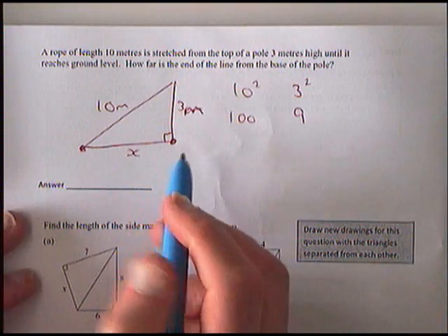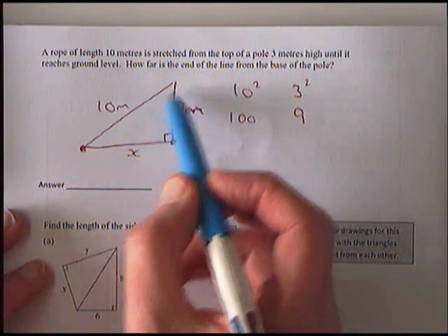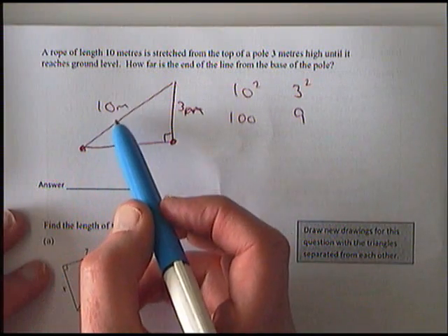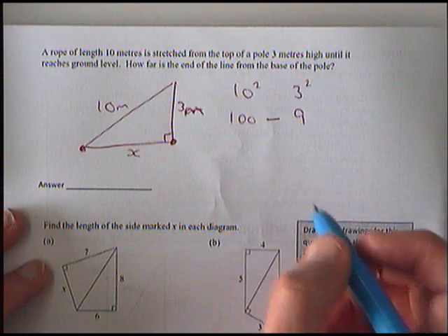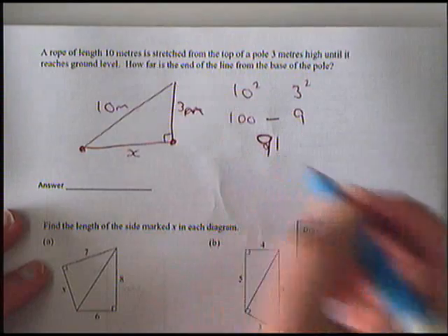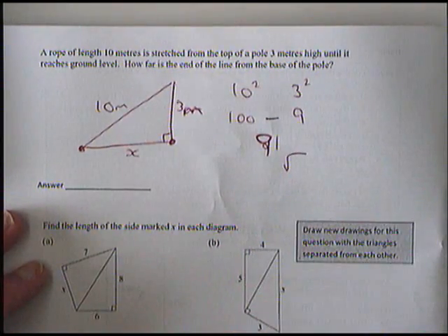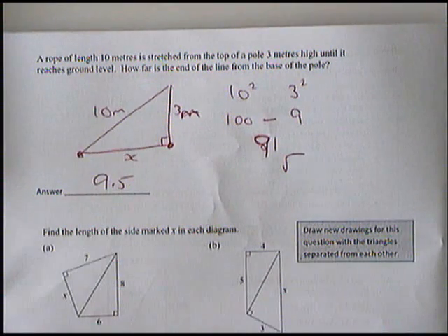I've got to decide whether I'm finding a long side or a short side. The long side is this one here, the hypotenuse. So I'm given that one. I'm finding a short side, I need to do a taking away. Do the taking away, that will give me 91, and when I square root the 91, that will then give me 9.5. 9.5 is the answer to that question.